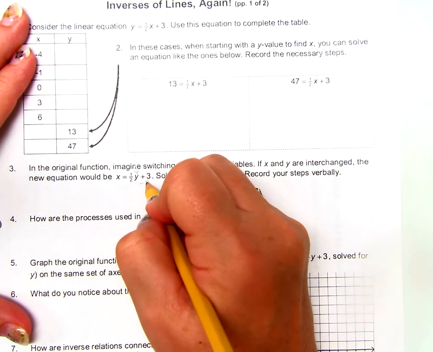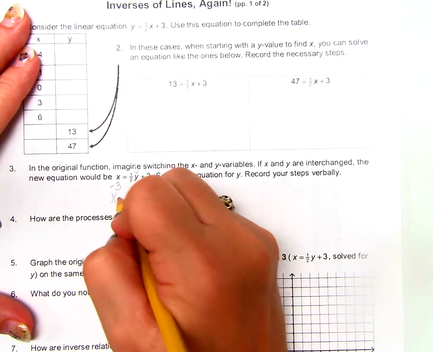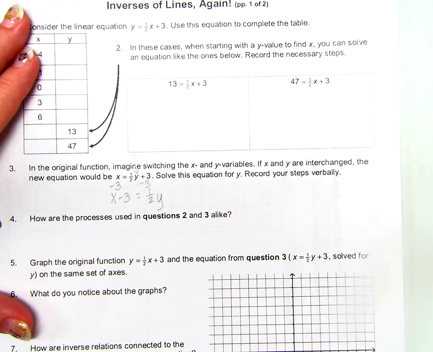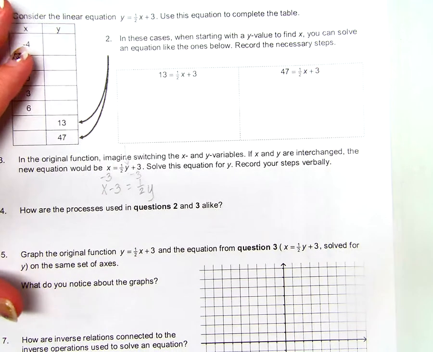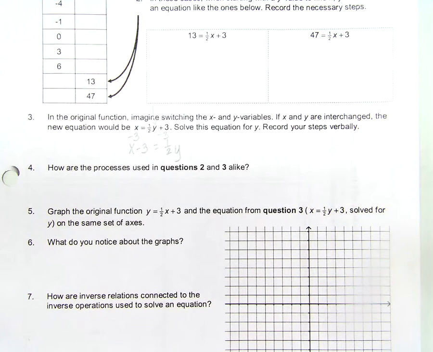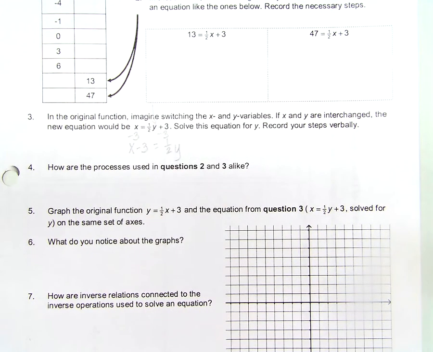Subtract 3 from both sides. Everybody okay with that? So I have x minus 3 equals 1/2 y. I'm glad you said divide by 1/2, because normally when there's a multiplier of y, I would divide to get it away from it, right?